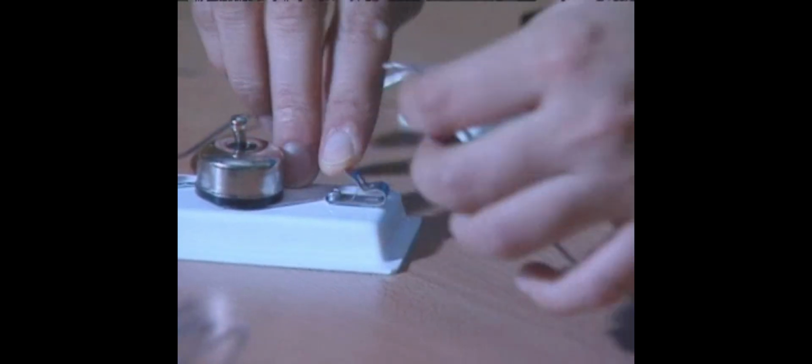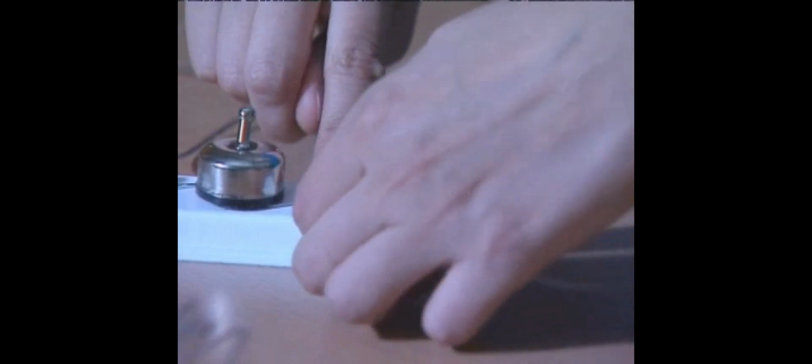Can you see what the problem is? It's this wire, isn't it? This wire needs connecting as well. Oh, and I can see that the switch is on. I'll switch it off. Now we have a closed circuit.